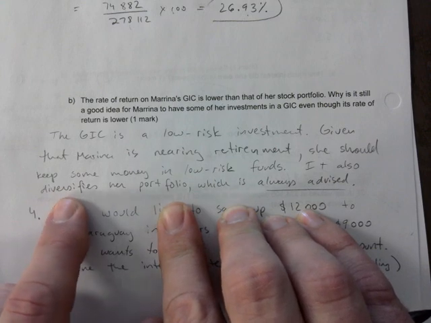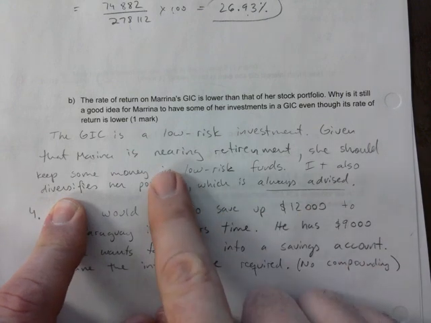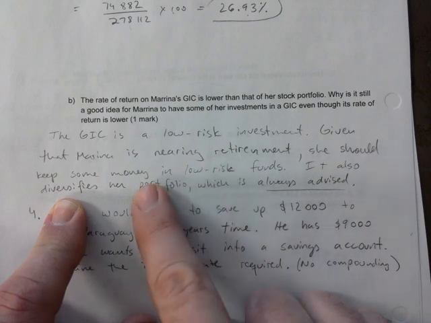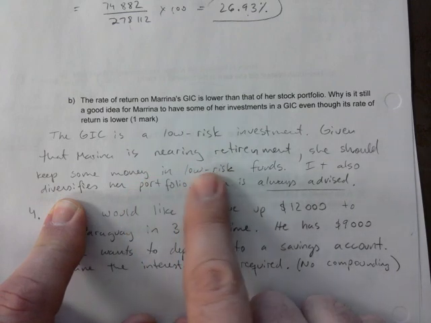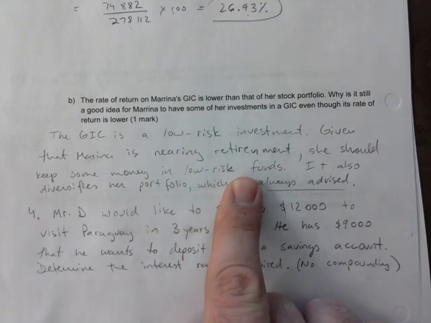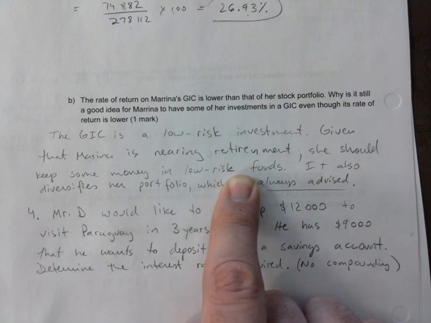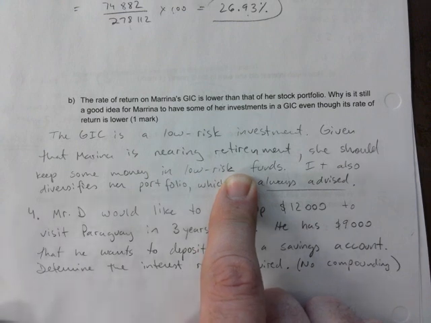but you diversify. I also talked about the fact that Marina is nearing retirement, right? It's good to have some of the money in low risk. We would actually advise most of it, right, in the financial world. So if you made any one of those comments, you do get the mark. You get a mark for mentioning any of the things that I just listed, right?